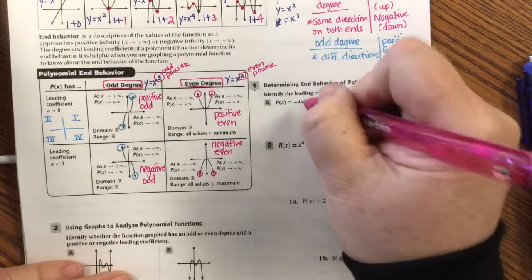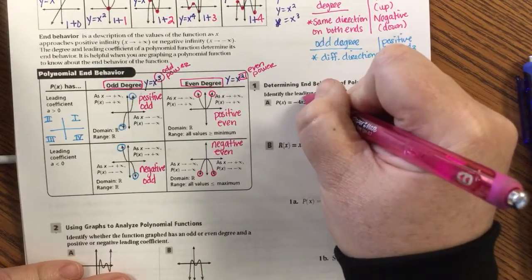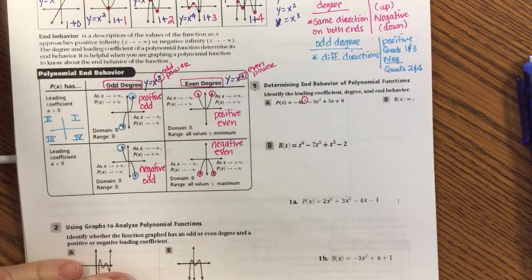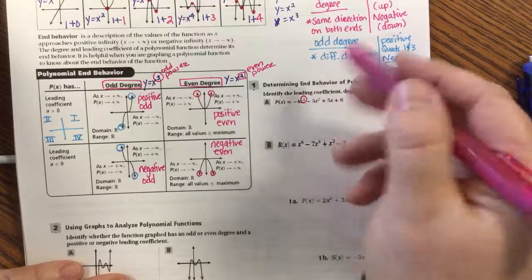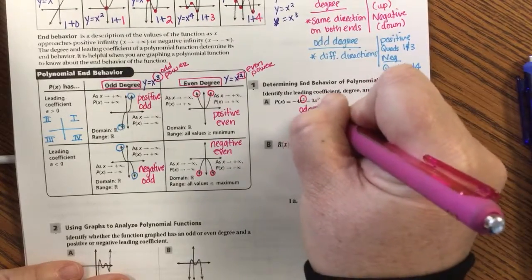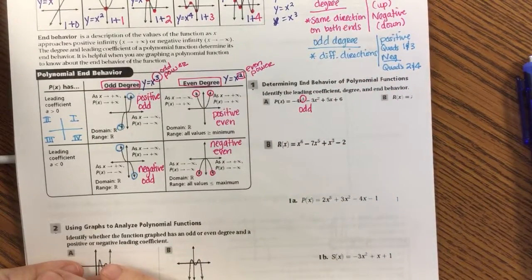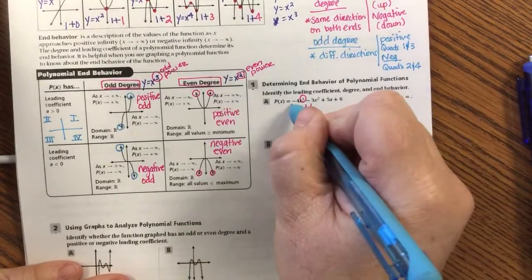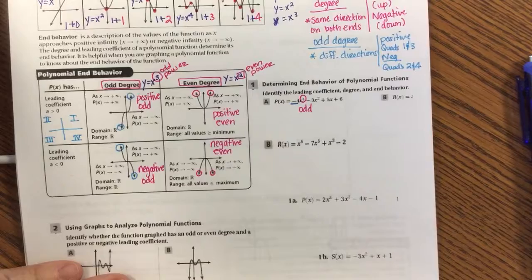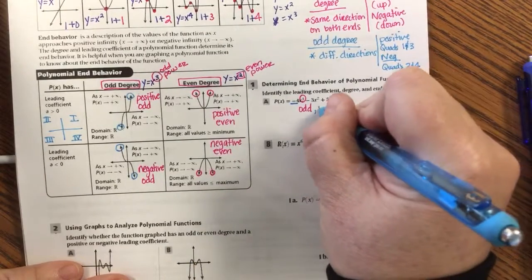My highest degree on 1A is 3. Is that odd or even? Well, it is going to be odd. What is the leading coefficient? The leading coefficient is -4. Is that positive or negative? Well, it is negative.